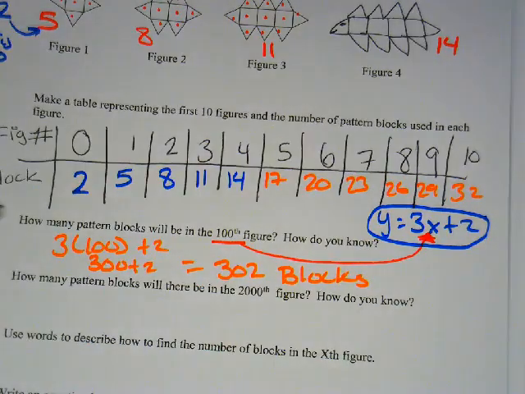All right. Do the same thing for the next question. Don't shout it out. I'm looking for the 2,000 figure.